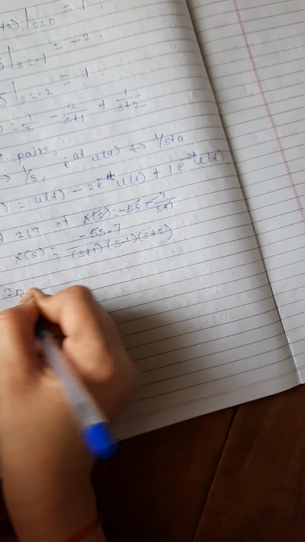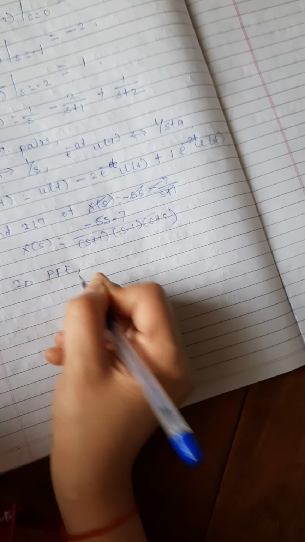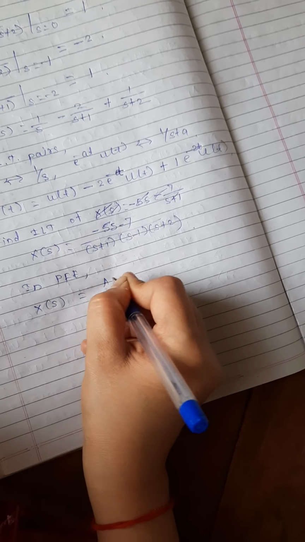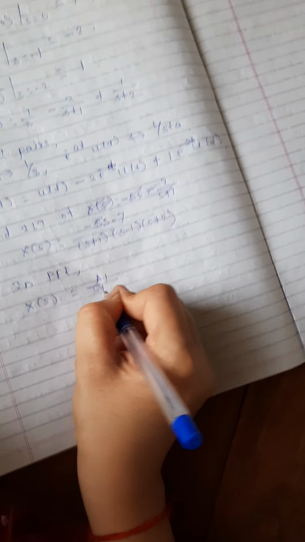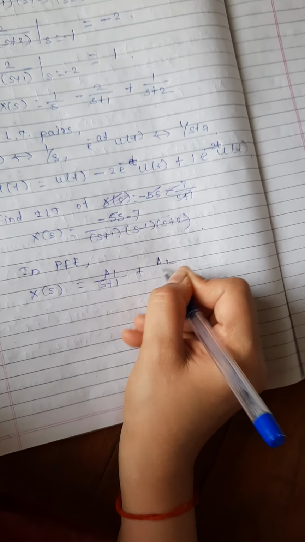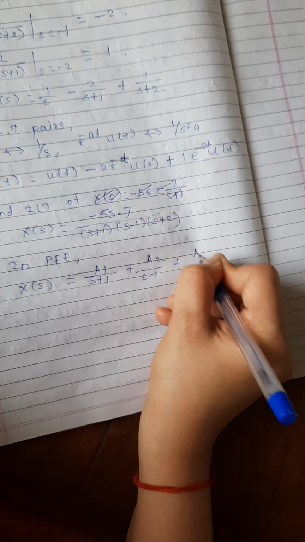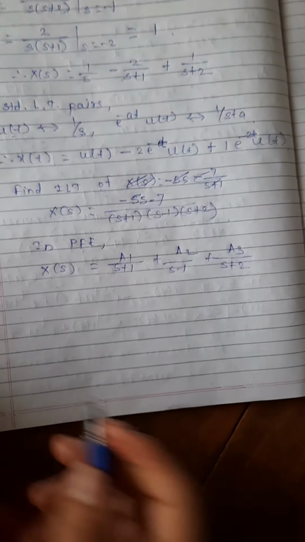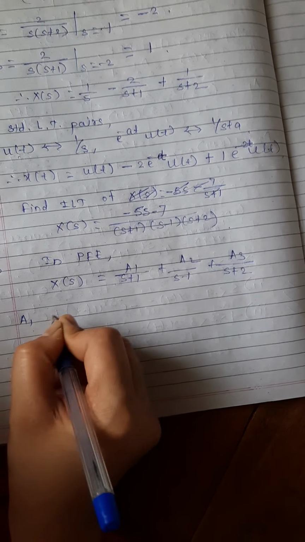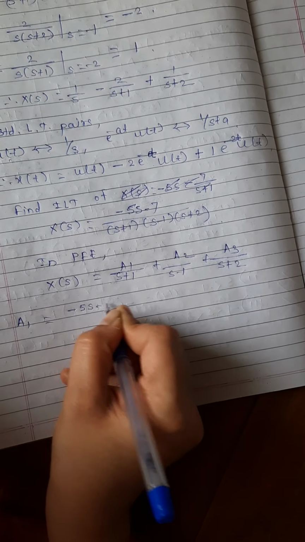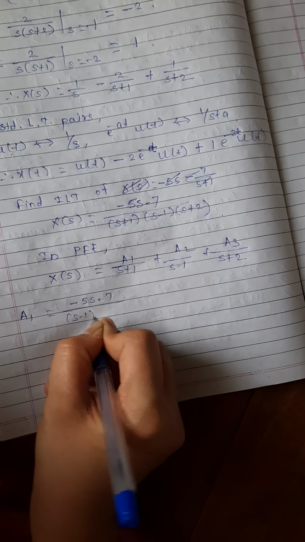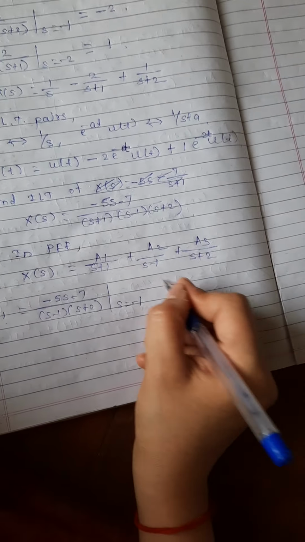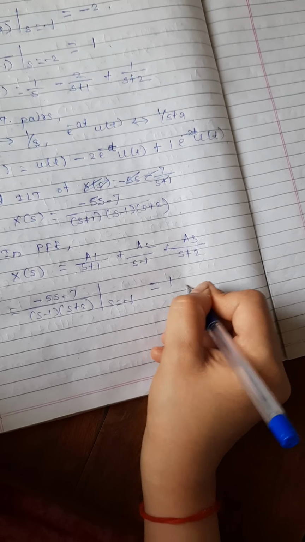Now in partial fraction expansion we can write this equation as X of s is equal to a1 by s plus 1 plus a2 by s minus 1 plus a3 by s plus 2. So we have to calculate the values of a1, a2 and a3 here. So a1 is minus 5s minus 7 divided by s minus 1 and s plus 2 at s is equal to minus 1. So this value is 1.